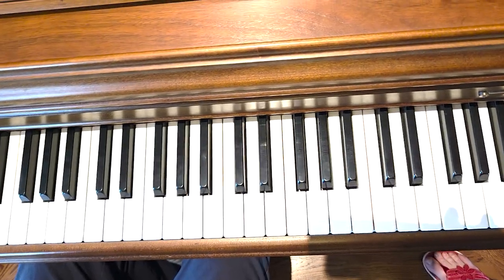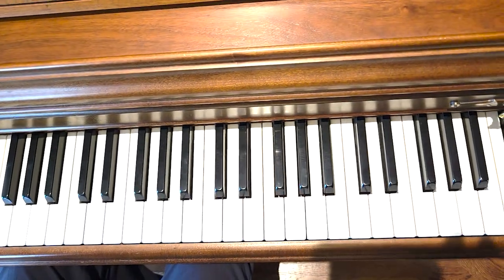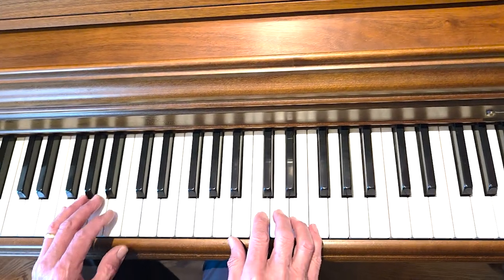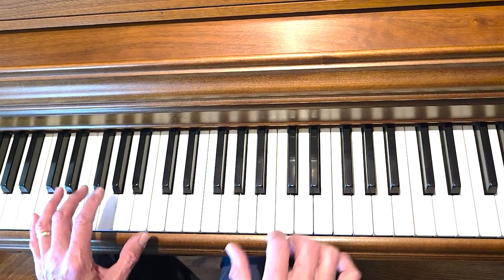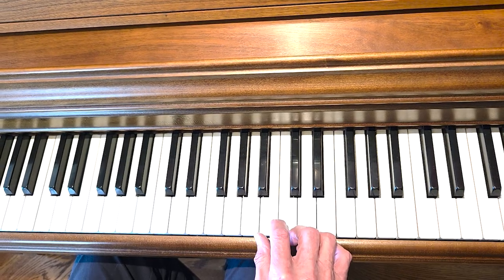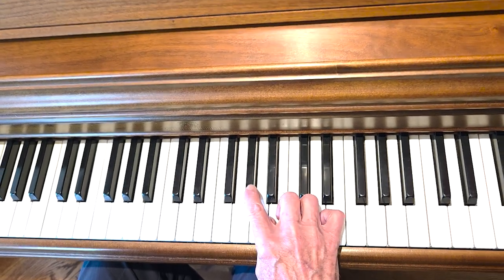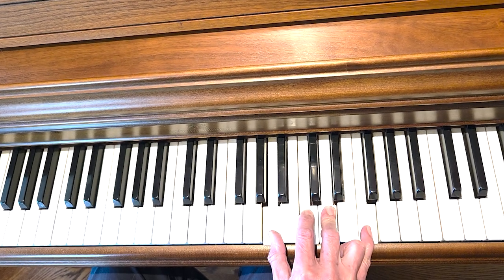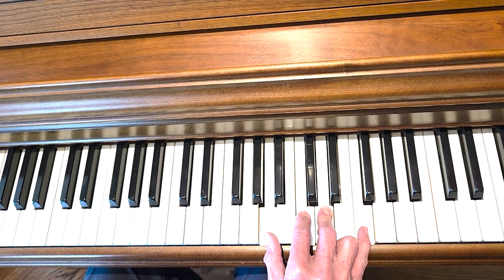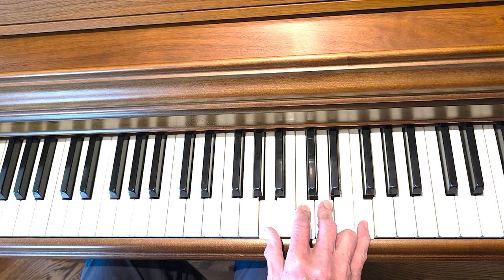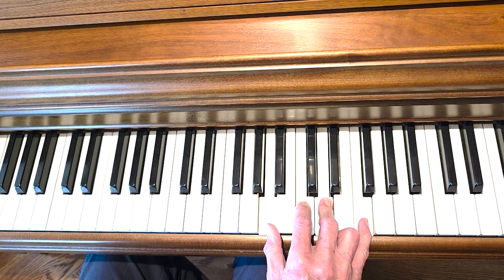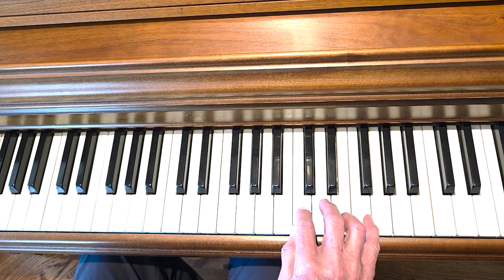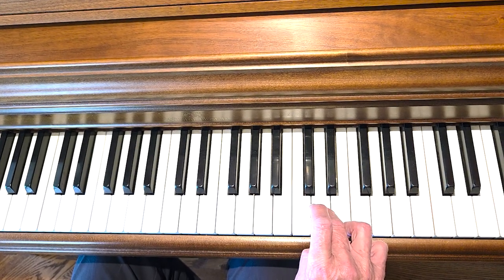So here's the right hand, and I'm just going to play it as I play it in sound, then I'm going to slow it down. So how do I do that? I start on A flat. This song has a lot of 6th chords, and we said that C was the 5th note in the chord. D is the 6th chord.